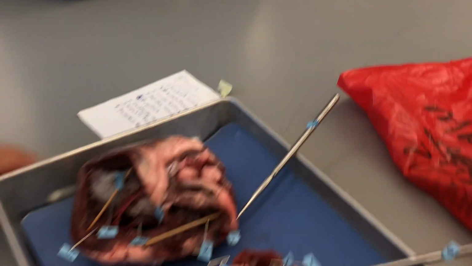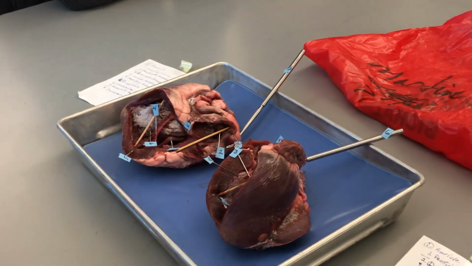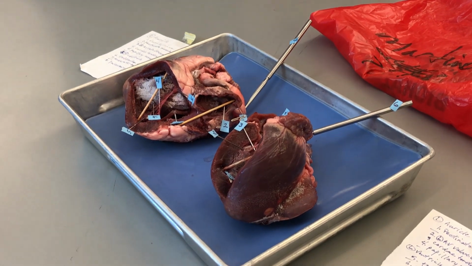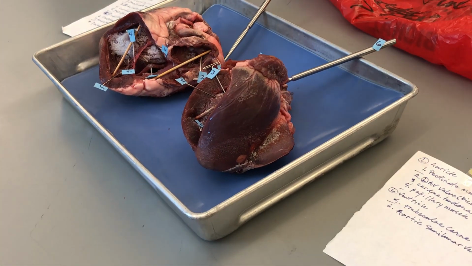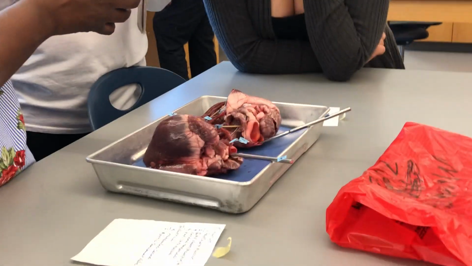Okay, so now this is correct. Correct? Correct the mundo. All right, let me wash my hands. All right. So that is the heart. Okay.